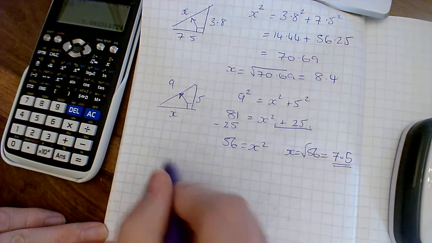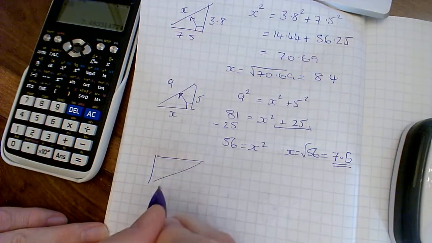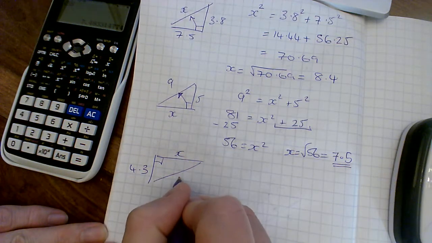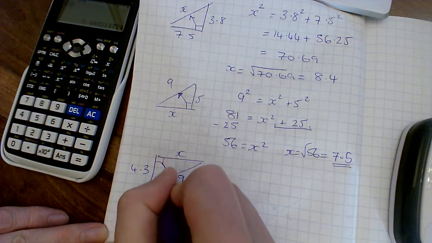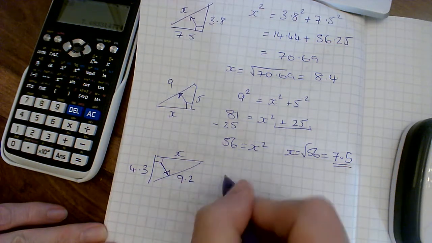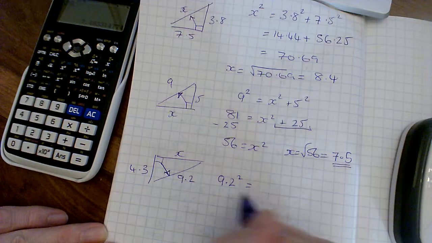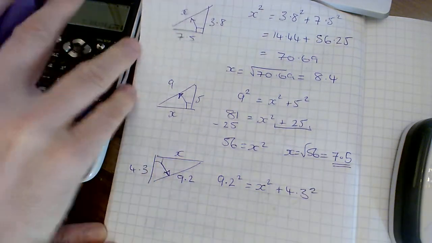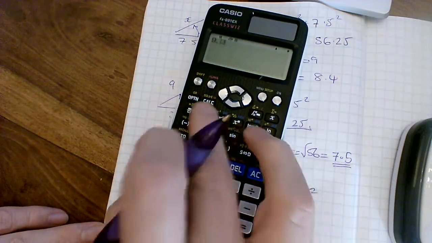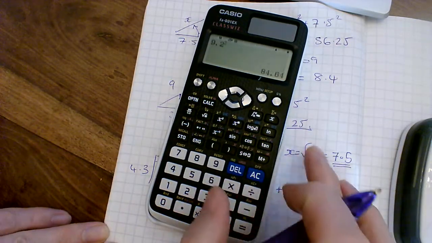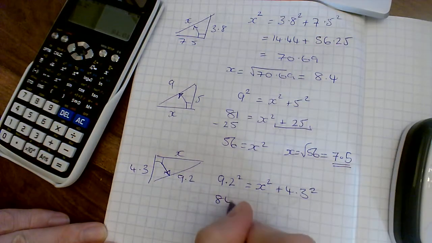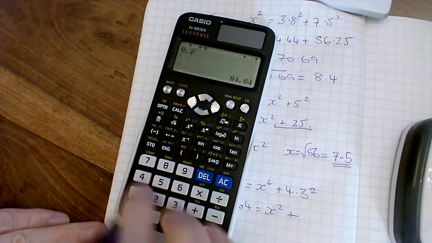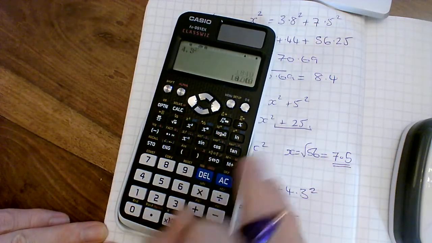The next question I've got is this way around. So there's the right angle, I've got an X on the top, 4.3 over here, and a 9.2. Now remember, the right angle points across at the long side, and so the long side squared, 9.2 squared, is the other two squared and added together, so X squared plus 4.3 squared. Then you just run the numbers, so 9.2 squared equals, apparently, 84.64. So 84.64 equals X squared plus, and 4.3 squared is 18.49.